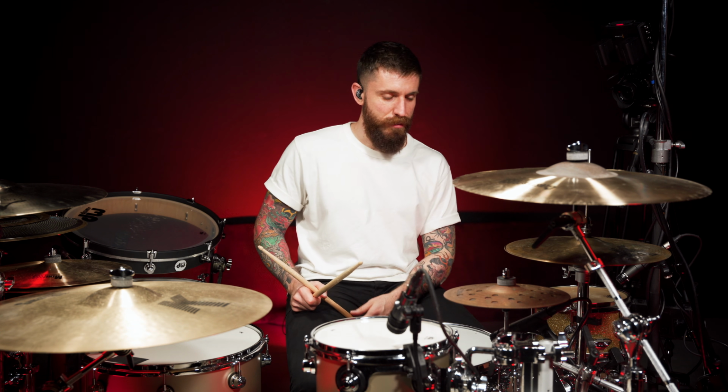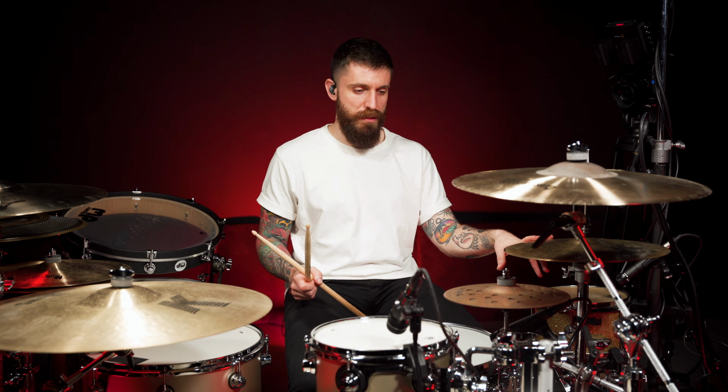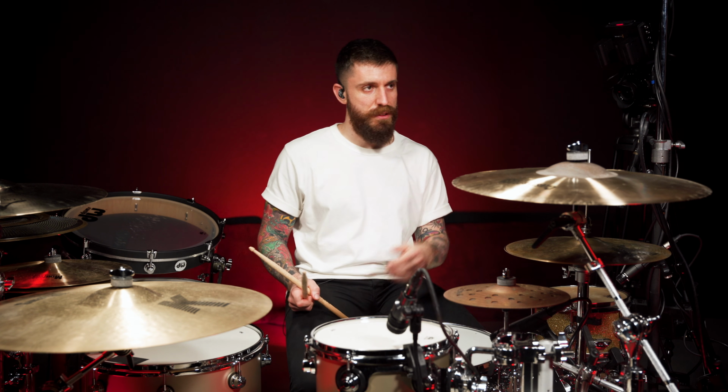Once you start locking in with the main groove, and I just played a random groove, it just came out of my head, once you start feeling comfortable with the groove, you can try to move the accent to the start with the open hi-hat, for example.